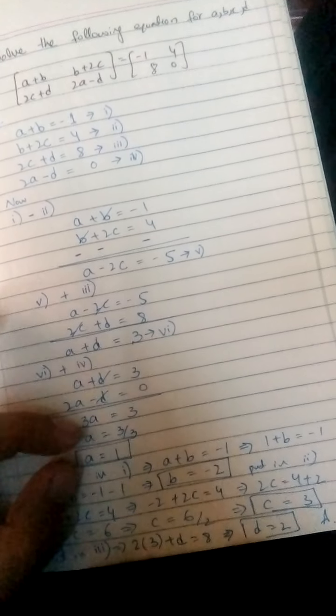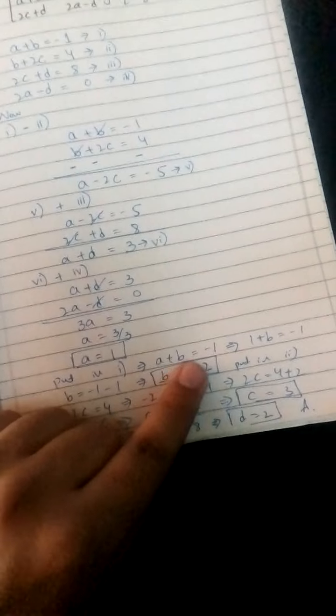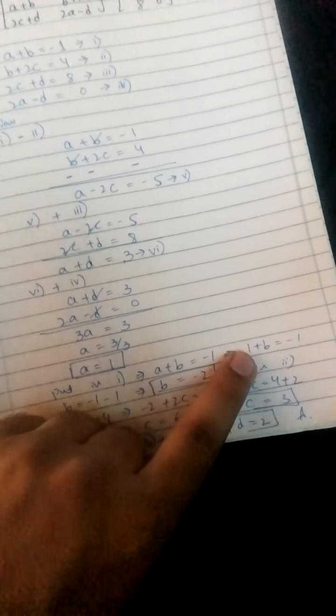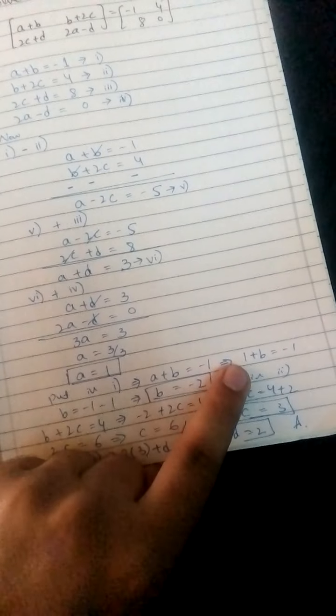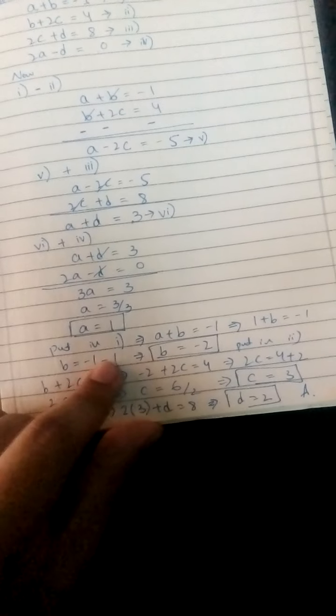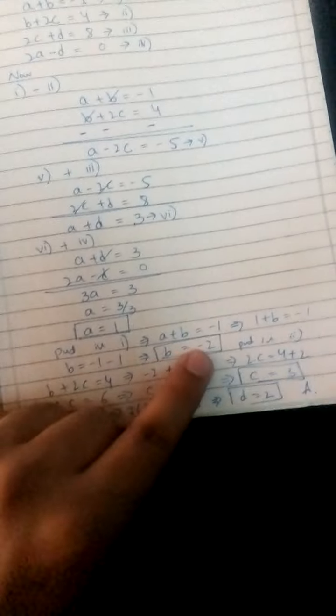Now we have to put the value of a in any equation. I put this in equation number 1. What is equation 1? a plus b is equal to negative 1. So a plus b is negative 1, the value of a is 1, and when I change its position it becomes negative 1. The sign is the same, 1 plus 1 is 2, and the sign is negative, so b is negative 2.